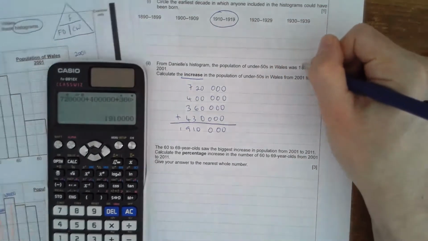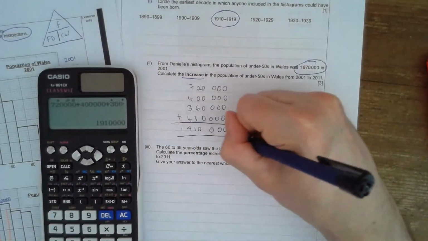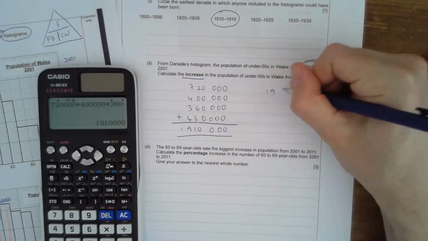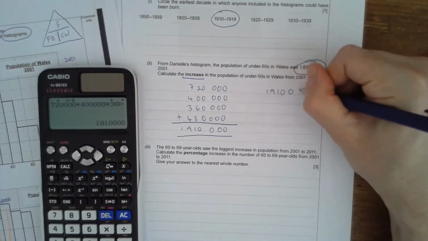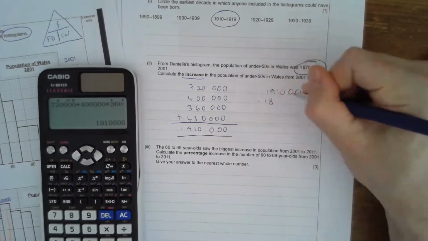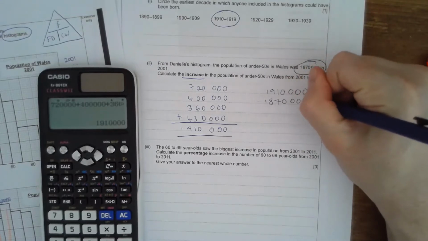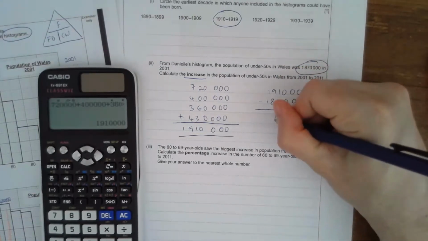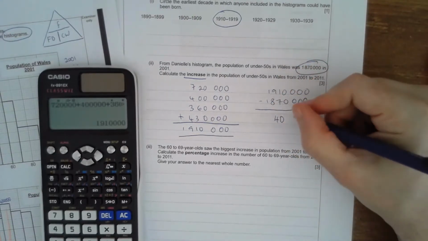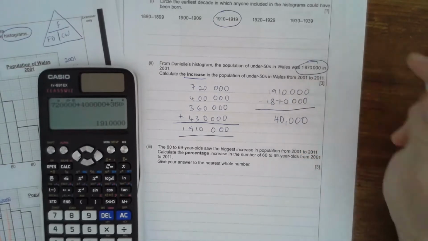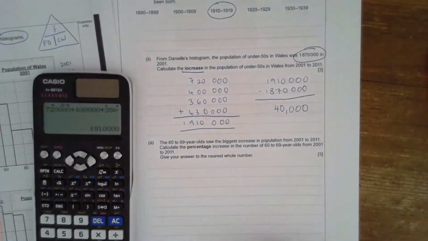So the increase will be the difference from what it was there to what my new figure is. So it'll be 1,910,000, take away 1,870,000. So you can use a calculator again to work that out. I've worked that out as 40,000. Okay. We're then asked part 3.